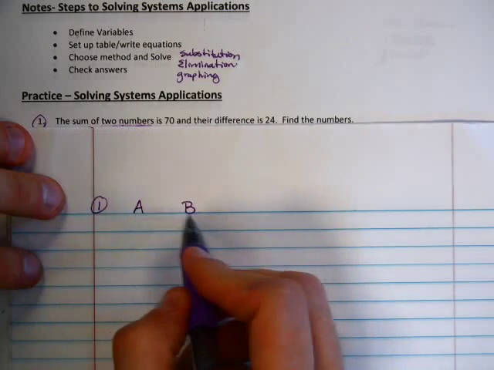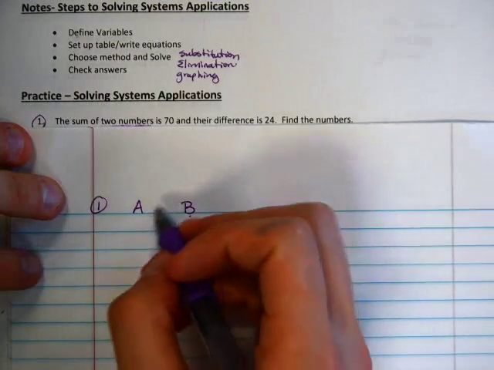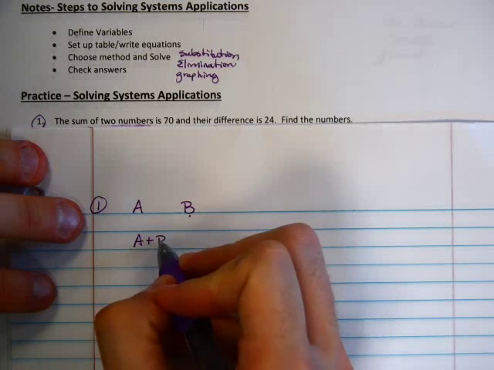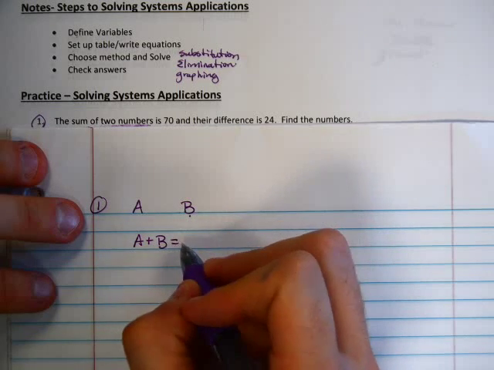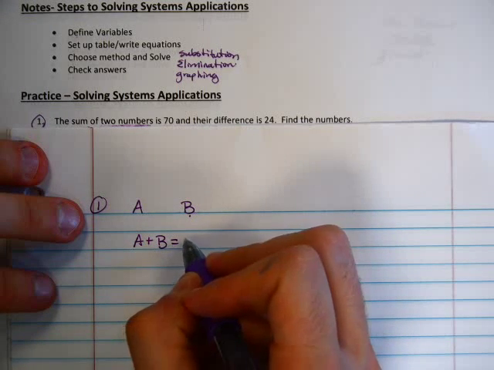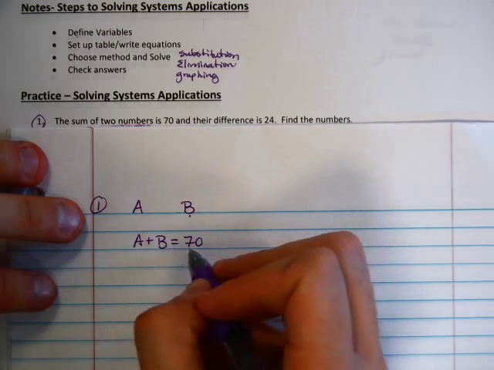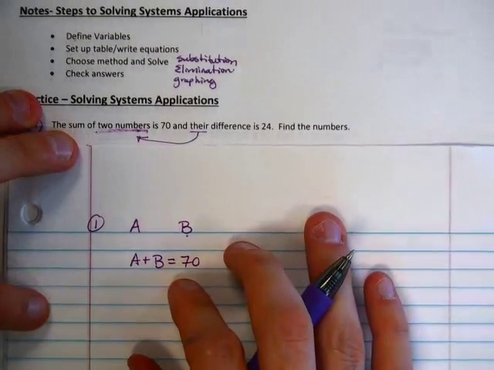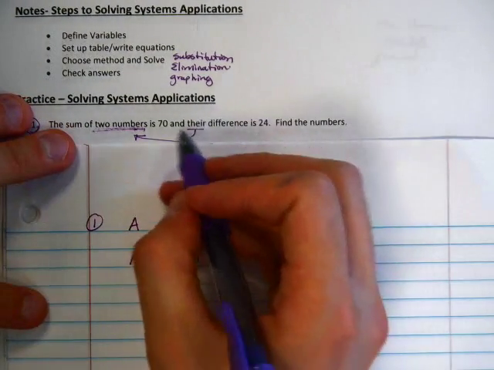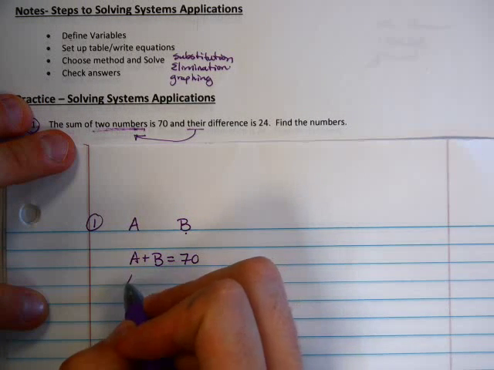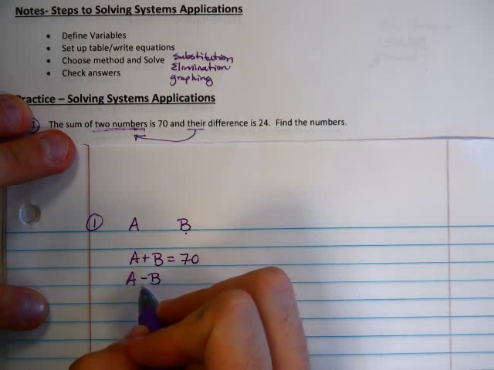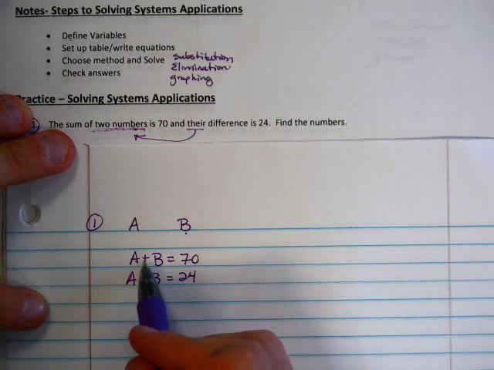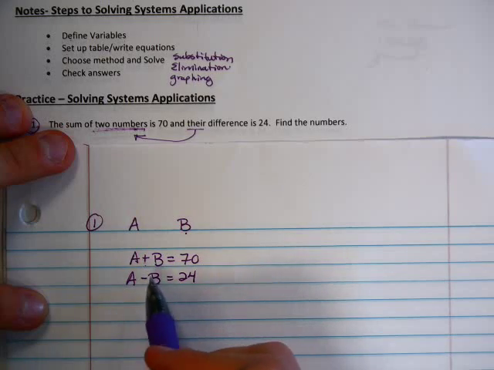But the sum of two numbers, a, b, is 70. So instead of writing a table here, I'm just going to be straightforward and write the sum of a and b, the sum of my two variables, is, that's a fancy word for equals, 70. Okay? A plus b is 70. So that's the first equation. And there refers to the two numbers. So their difference is 24. So a and b's difference, that's subtraction, is 24. So remember, difference and sum, those are other words to describe operations like addition and subtraction.